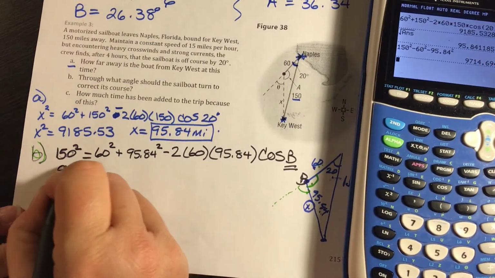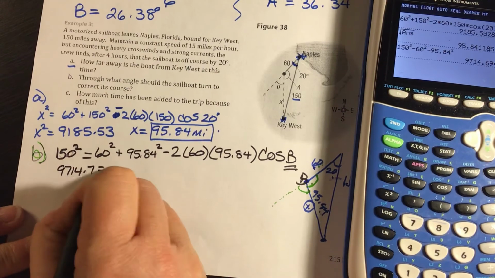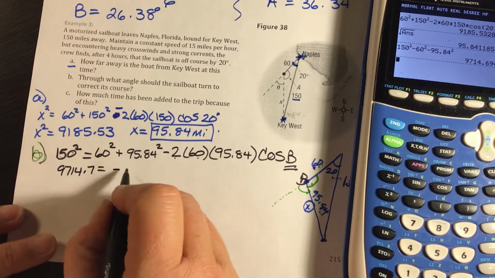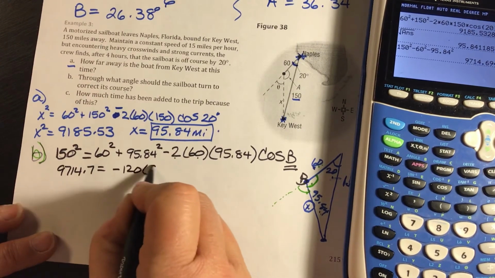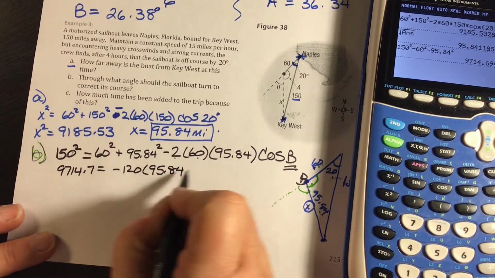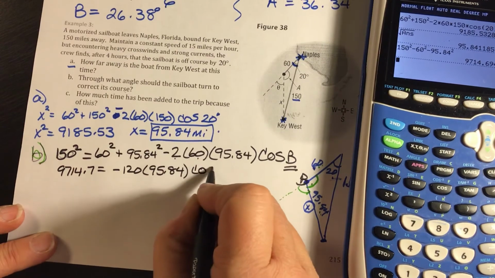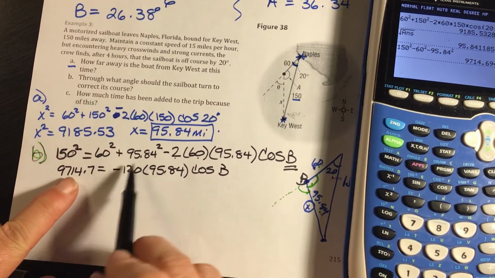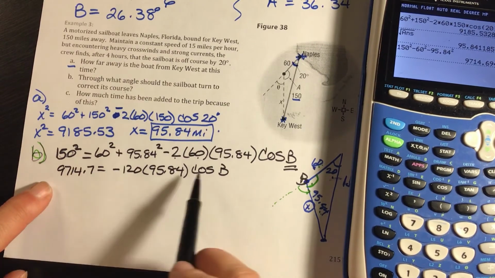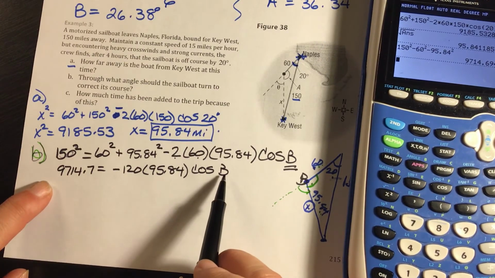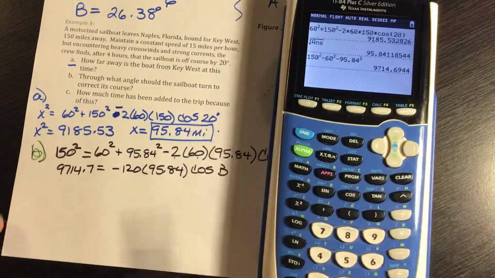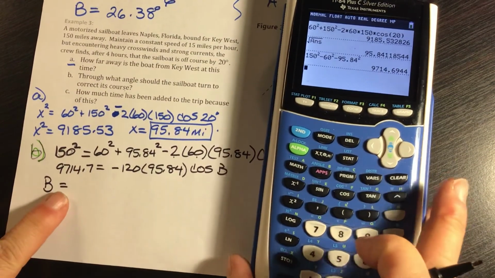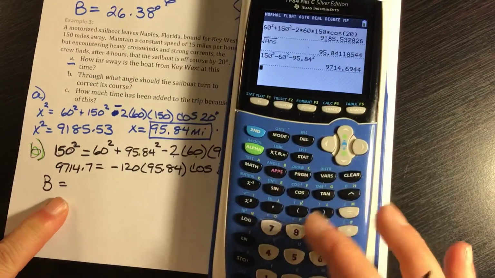9714.7. And that equals 2 times 60, that's negative 120 times 95.84 cosine B. All right, so I need to divide by this value and then do the inverse cosine. All right, so on my calculator, I'm going to say that B is inverse cosine.